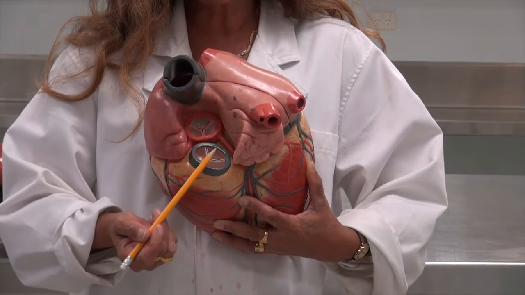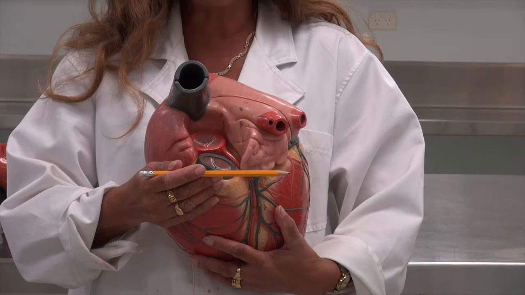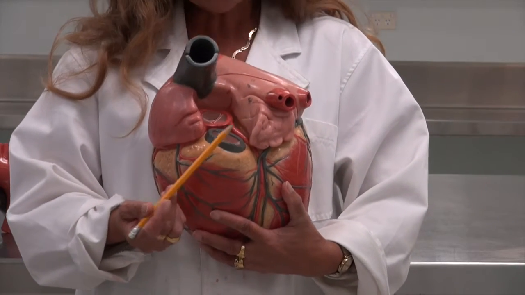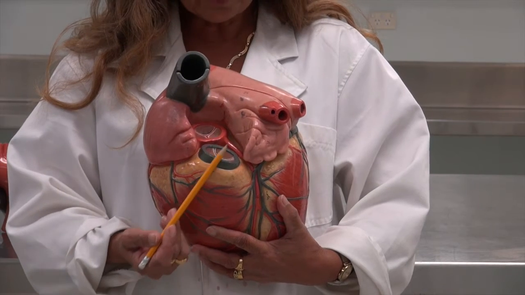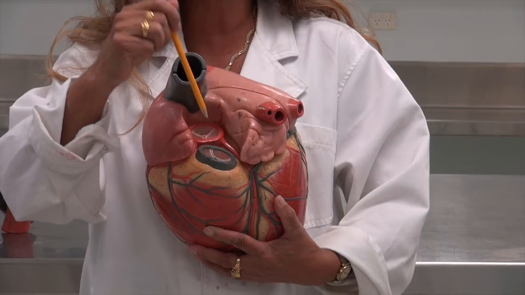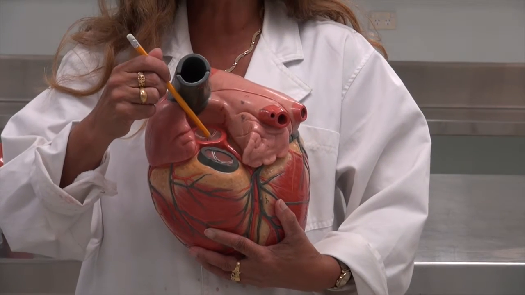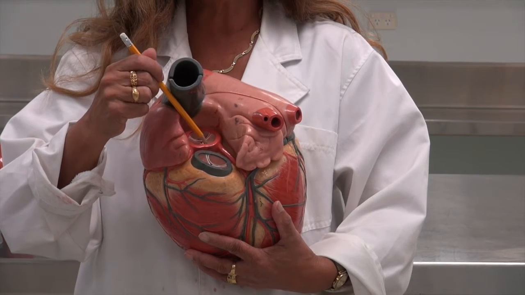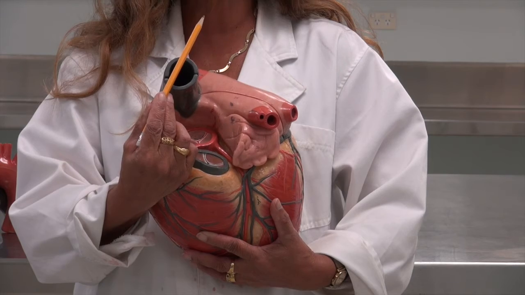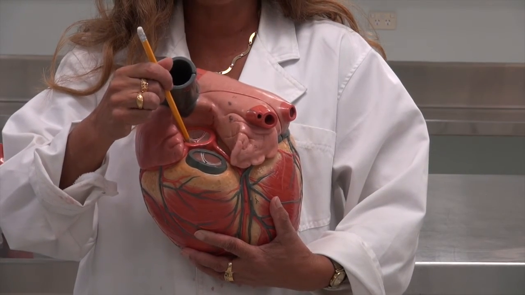These valves allow the blood to flow out of the ventricles but prevent the blood from coming back into the ventricles. So with the pulmonary semilunar valve, when the right ventricle contracts, the blood flows through the pulmonary trunk, but when the ventricle relaxes, it prevents the blood from coming back down again into the ventricle. Similarly, with the aortic semilunar valve, when the left ventricle contracts, it opens, lies flat, and blood flows out, but when it relaxes, it prevents a backflow of blood back into the left ventricle.